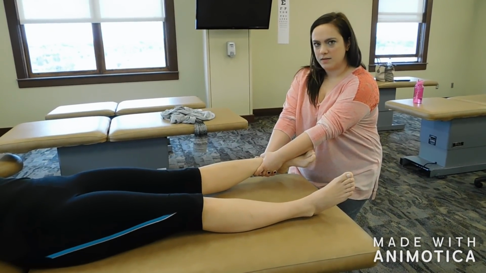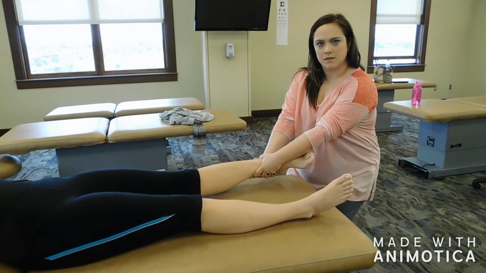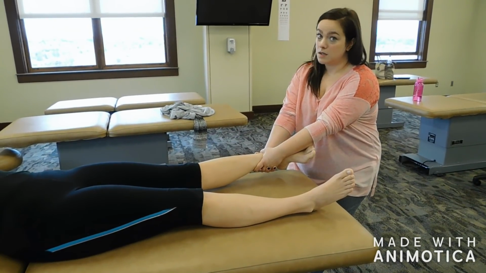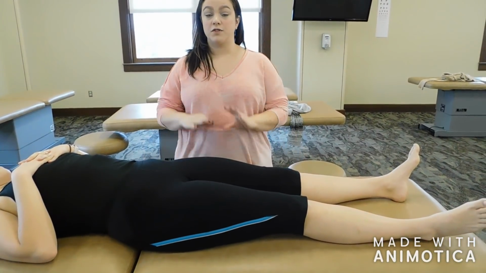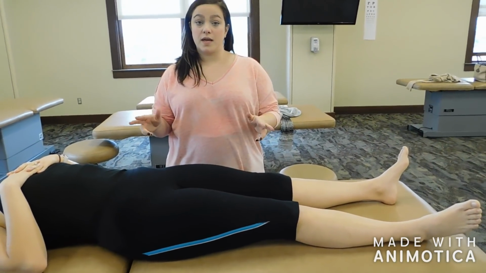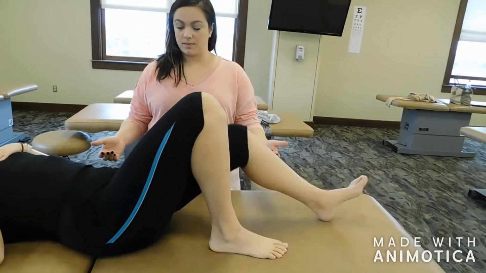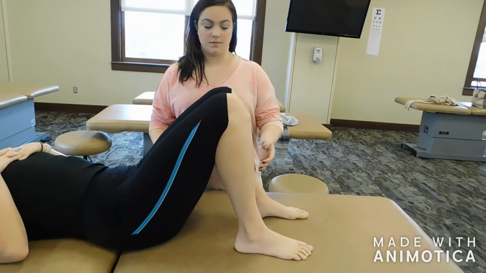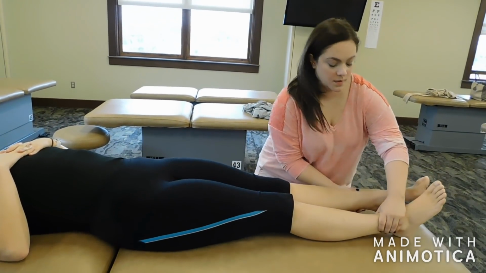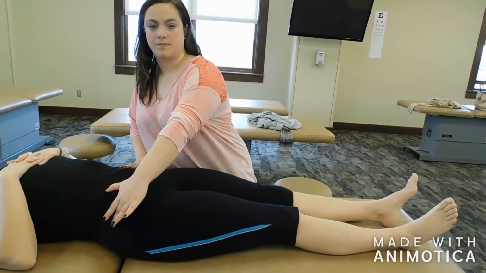And I believe Dr. Brown said 7 to 10 times. Now, we're not going to do HVLA. After your treatment, in order to reevaluate for effectiveness, I would have my patient reset their hips again. So bend your knees, please, and lift up and down. Okay. And then I can recheck the landmarks.